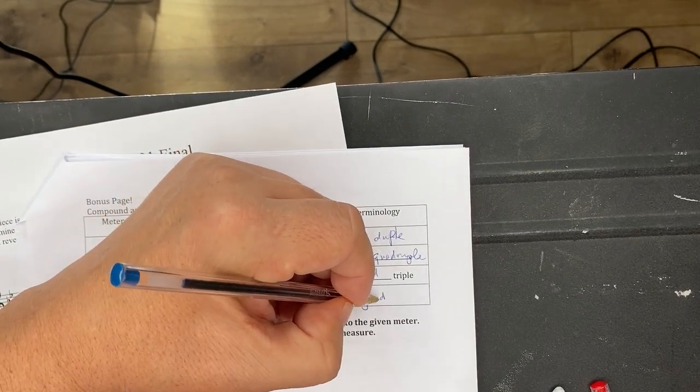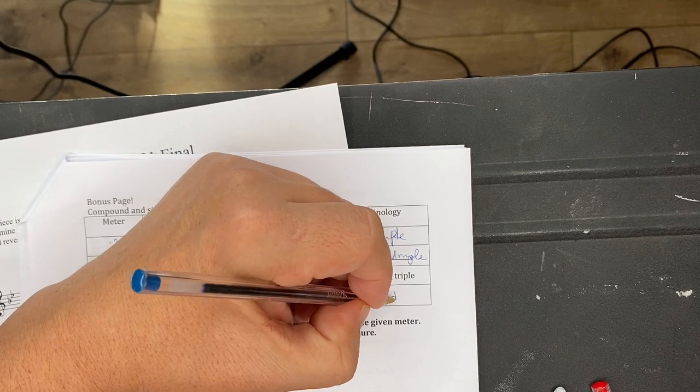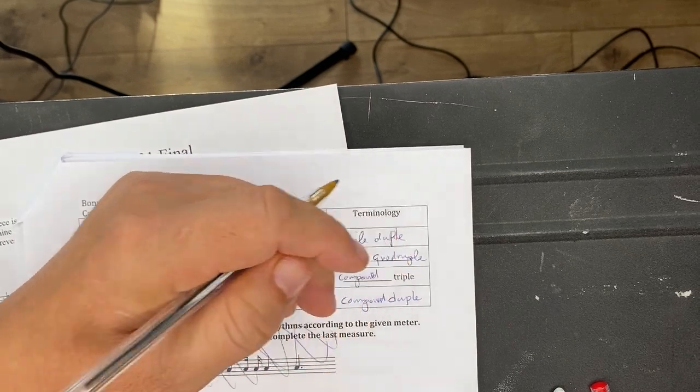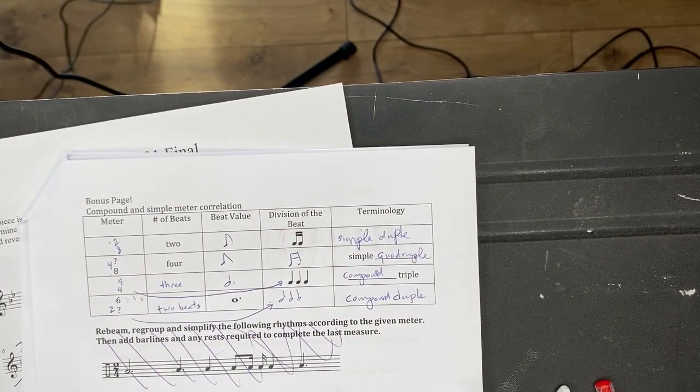I'm not going to take the time to explain all of that here. You need to go back and look at either lecture videos or read the part in your textbook on compound meter again. Okay, but those are the answers right there. All right, that's it.